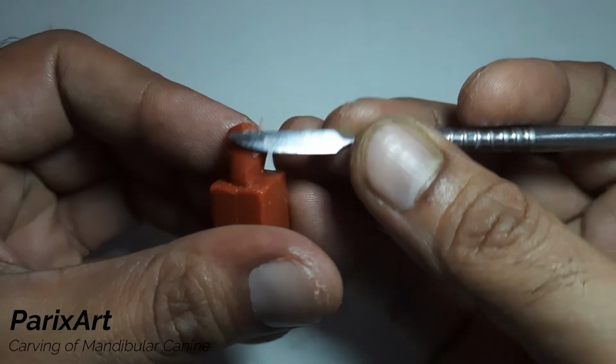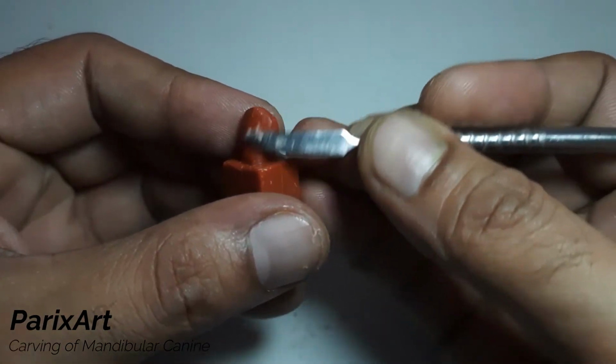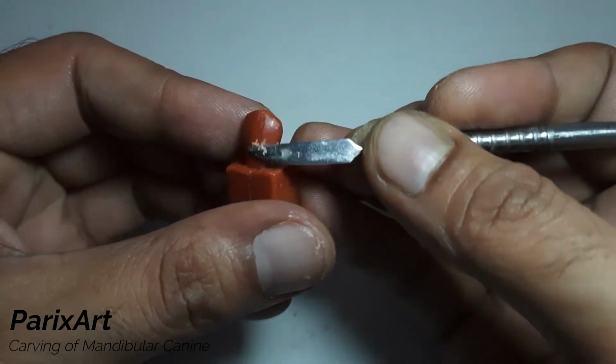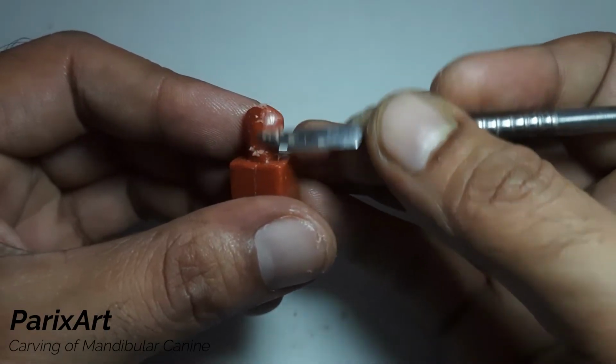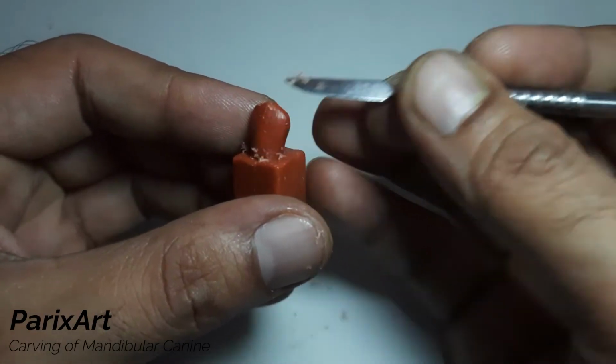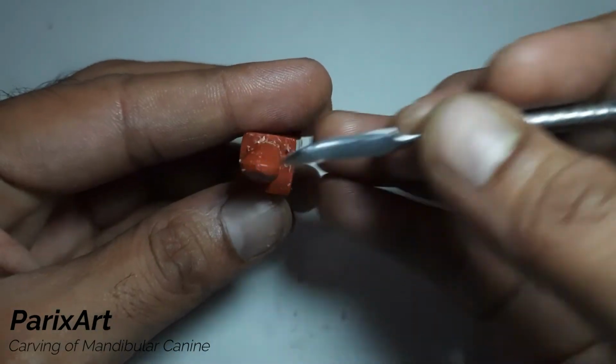Keep following the two-plane contour while carving. See?